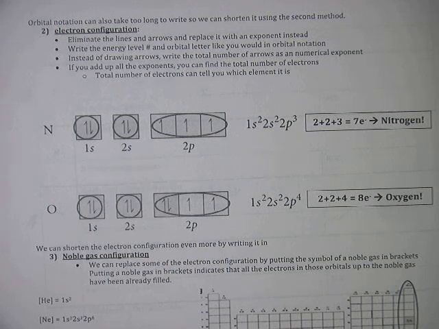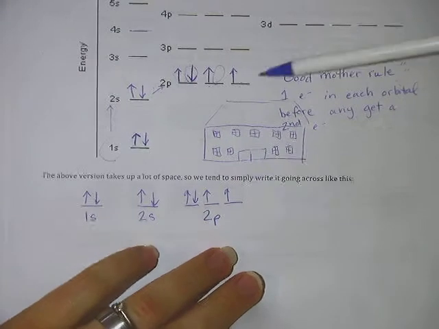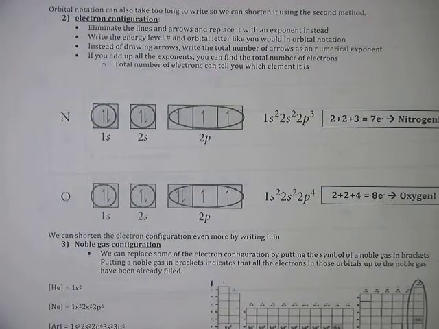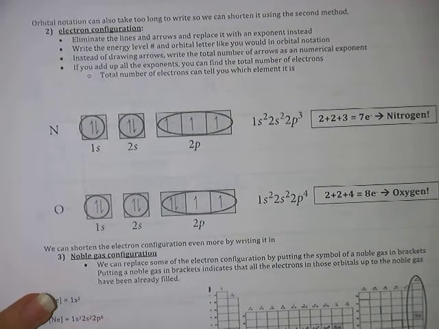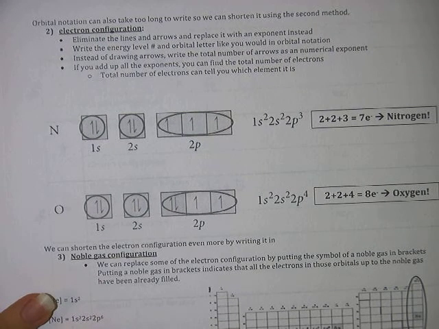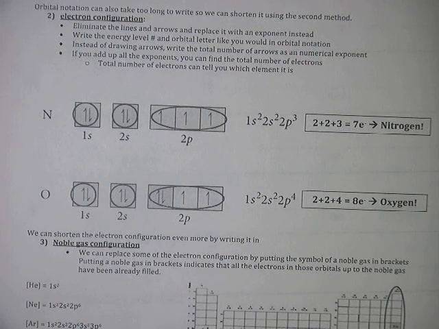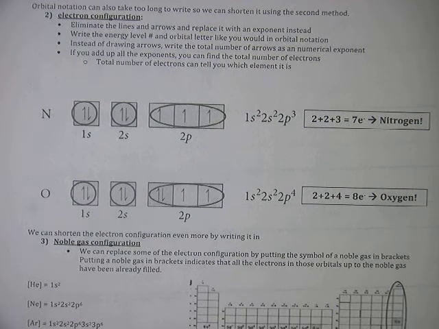Let's continue on page 33. Page 33 is about how we can take these big orbital notation diagrams and shorten them. Turns out there's a shortcut, but I taught you the long way first because somehow giving you a shortcut makes you hate me less than if I keep making it longer and longer. Probably. We'll see. I mean, you don't even know me yet, so you might hate me anyway.